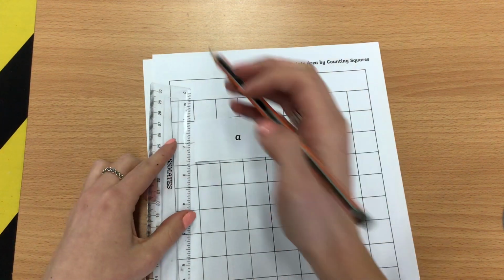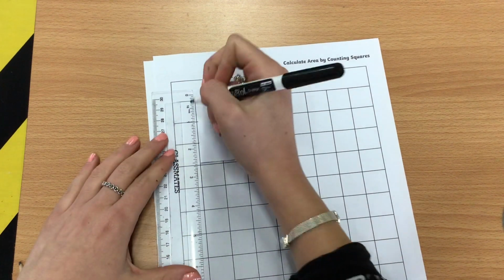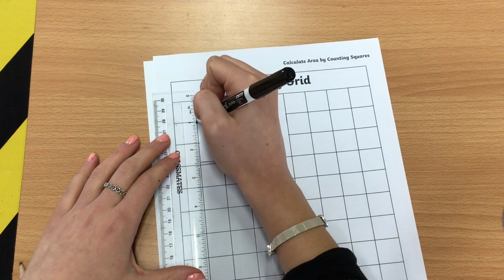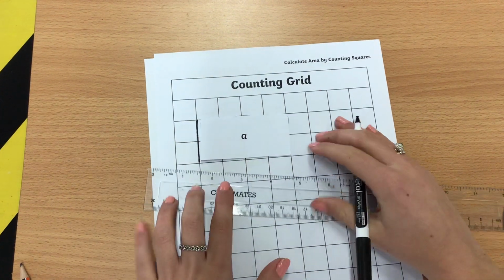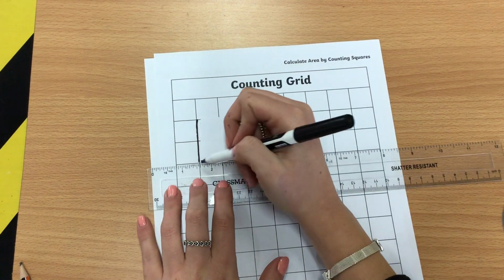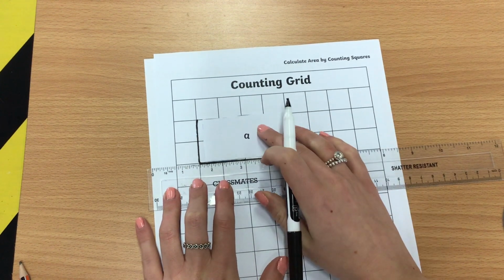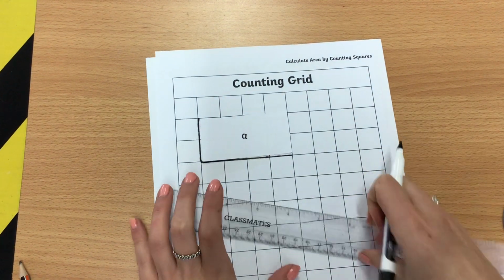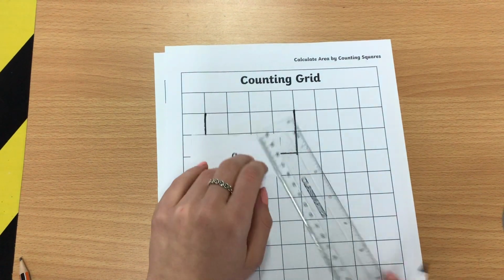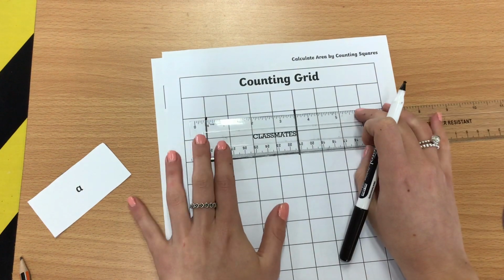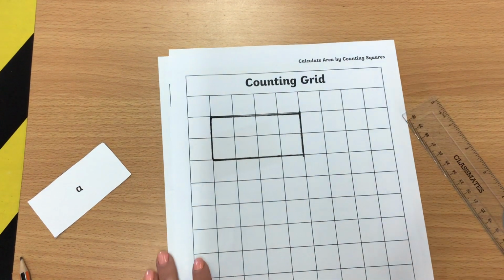But I think I need to just draw, and I'm going to do mine in pen just so you can see it nice and clearly. But you're going to do yours in pencil, I'm sure, with a ruler, so I get the size of this shape right. And I can see it's a rectangle, so I know that the opposite sides are going to be the same length. We've been looking at that lots this week, haven't we? Okay, then I need to do 2 for the width here, and then it's 3 across, so I can take my shape off now. Okay, now I can find the area, and I can find that by counting these squares.